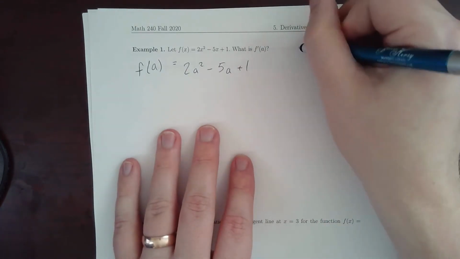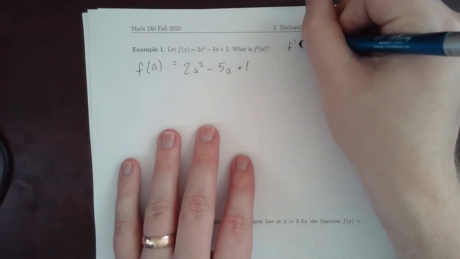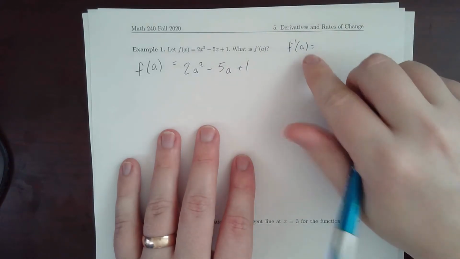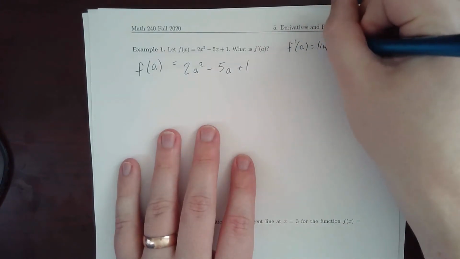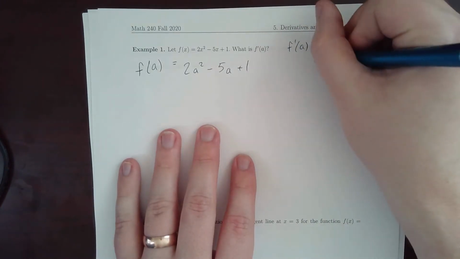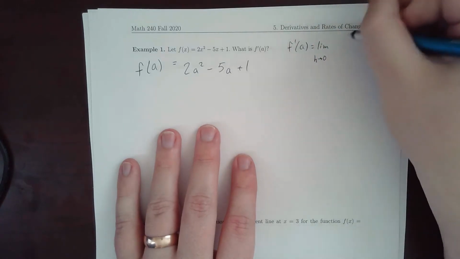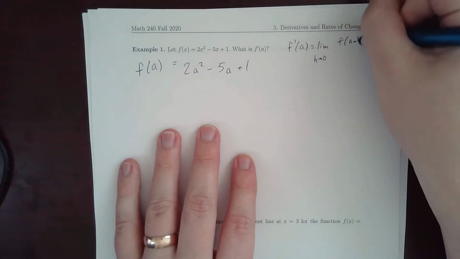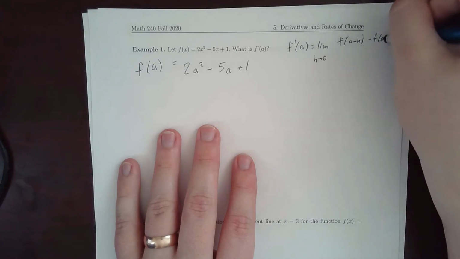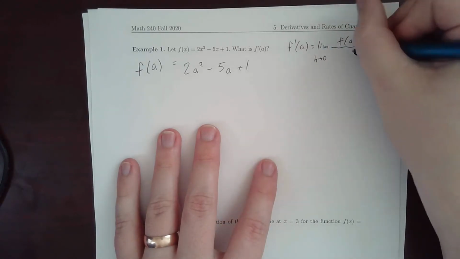And to be clear, we're going to use the definition f prime of a equals the limit as h approaches 0 of f of a plus h minus f of a all over h.